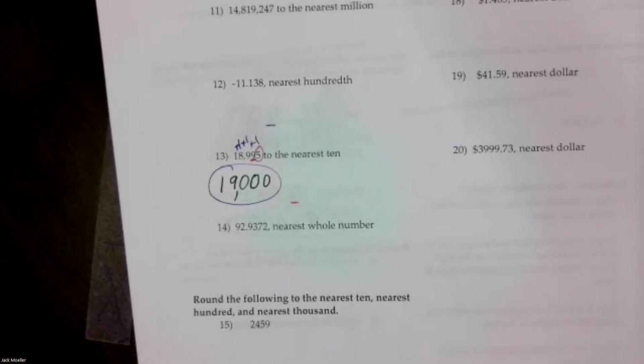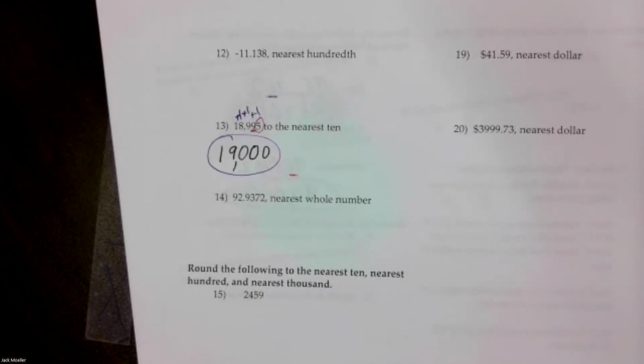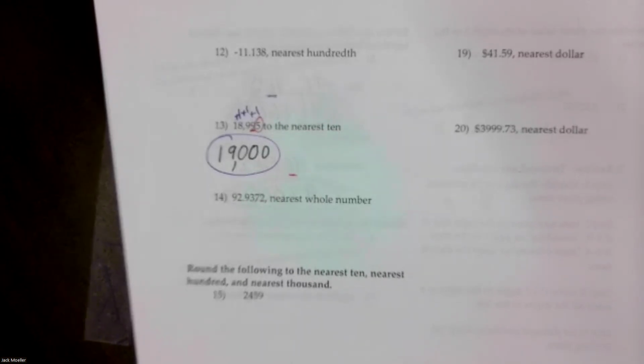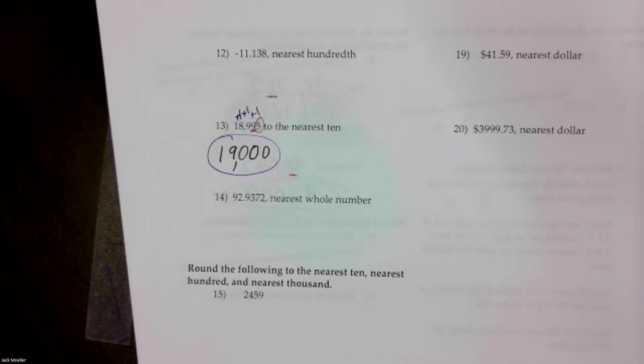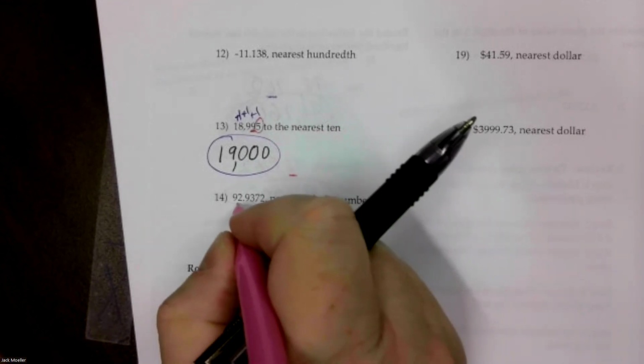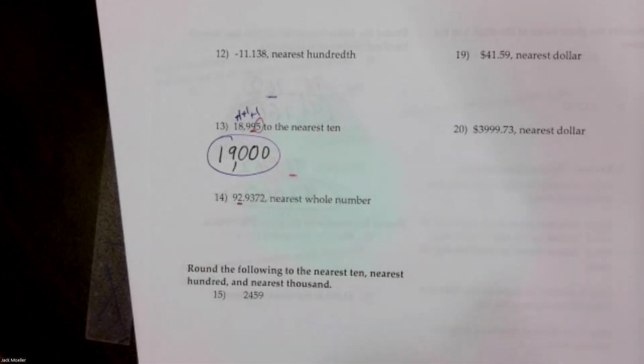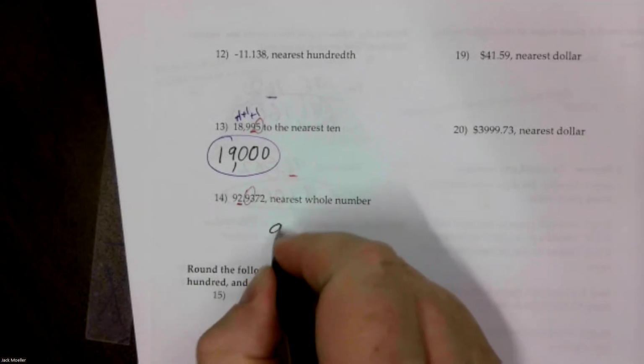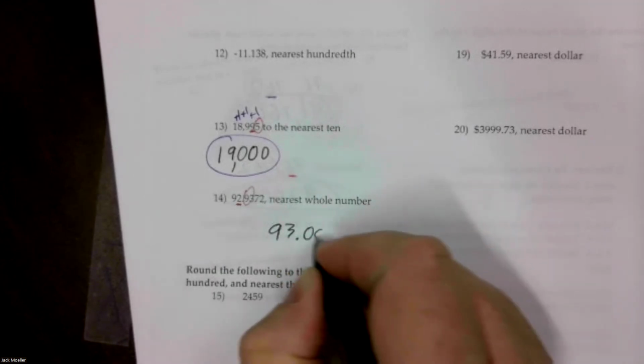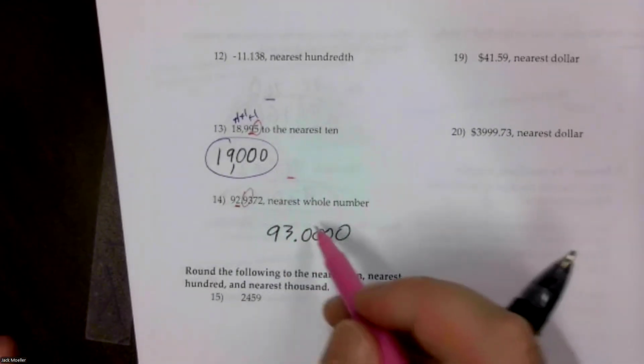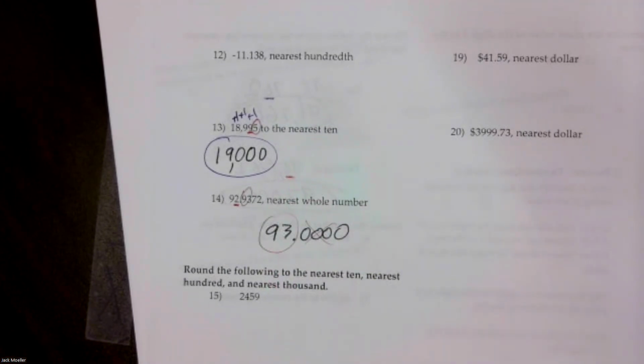All right. Let's see, number 14, round 92.9372 to the nearest whole number. Question is, what place value is whole number? Well, whole number implies we don't want decimals, so whole number is the ones place value. There's the 9 to the right of it that says add 1 to the 2. So it becomes 93 point, and then 4 zeros. And then we can drop those 4 zeros, so you don't even need the decimal point on that one. It's just 93.